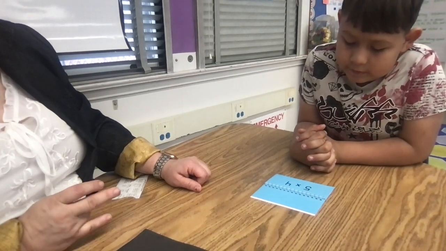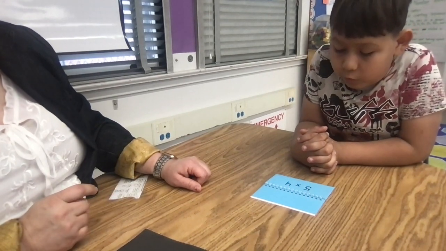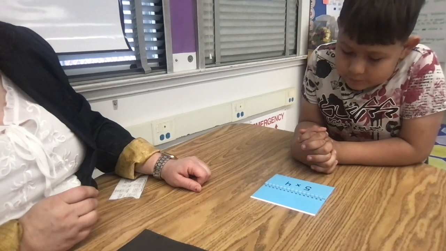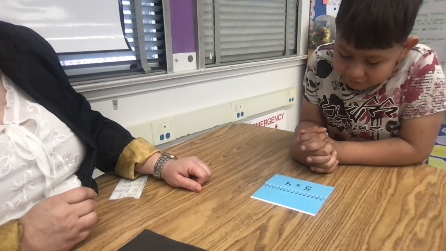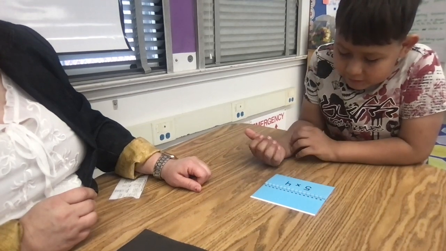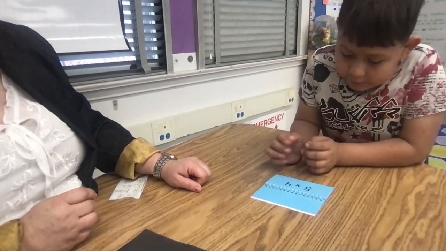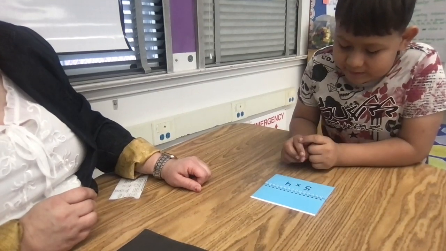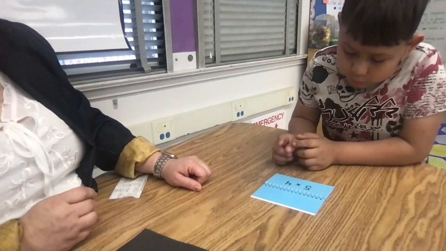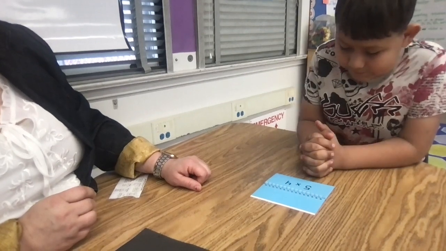It is 20, because if it's backward, it will be 4 times 5. That gives me 20. It's still the same answer if it's a different side, in different ways. Okay. Thank you.